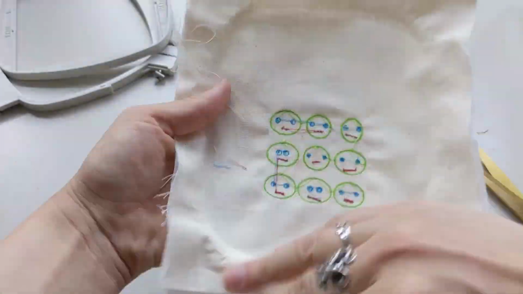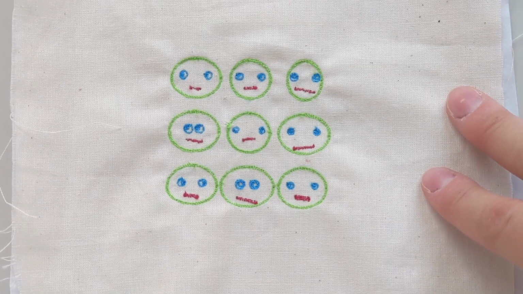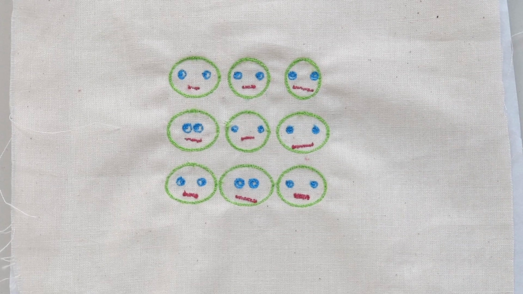Once I cut them all off, I can brush away the extra fibers and iron down my design if I want. This is the final design. Now we're done and have our finished product.